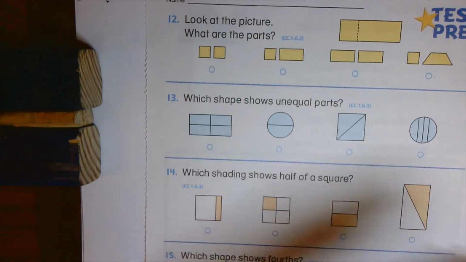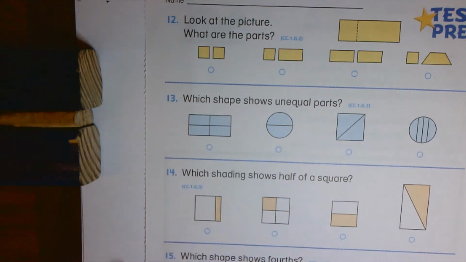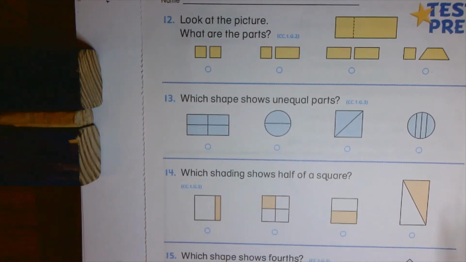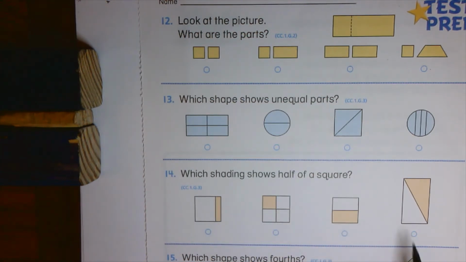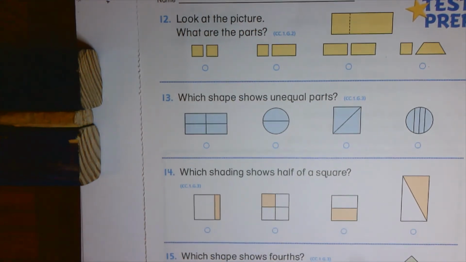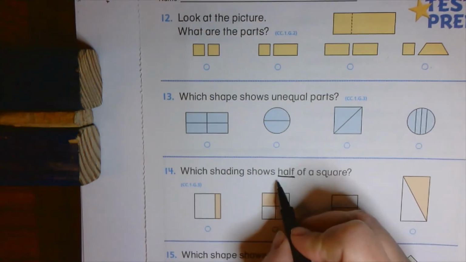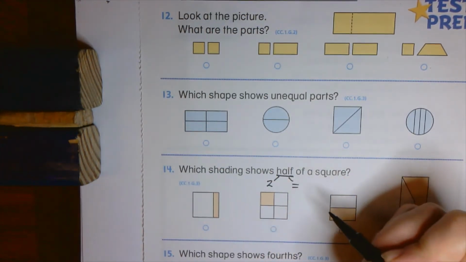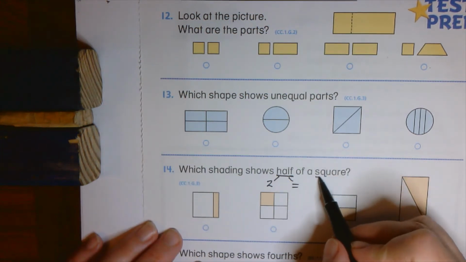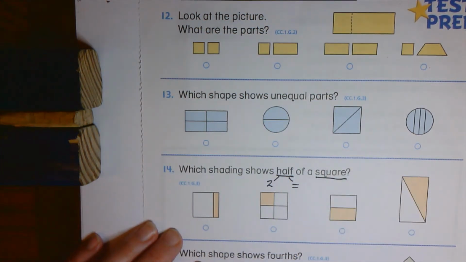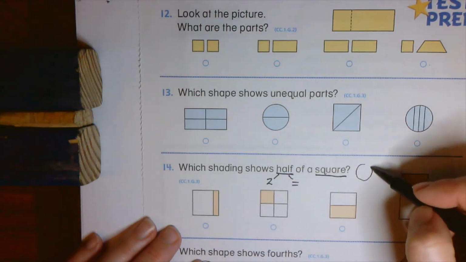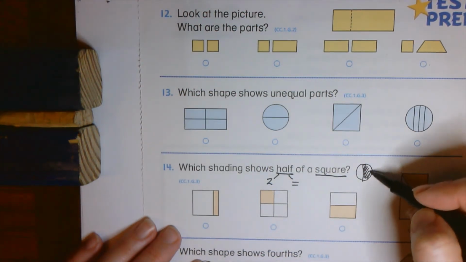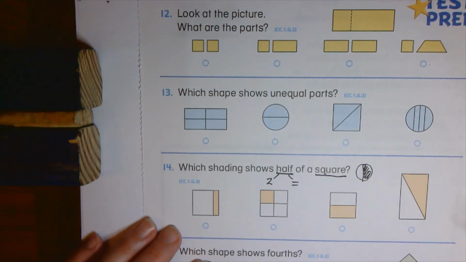Next page. Look at the picture. What are the parts? Which shape shows unequal parts? Which shading shows half of a square? So first of all, remember half means 2 things. It means that there are 2 parts, and it means that those parts are equal to each other. Then notice also you need to have a square, not some other shape. So if there was something like this, that wouldn't be it because that's not a square.